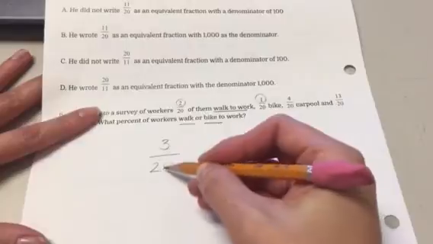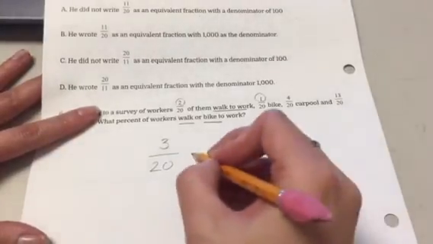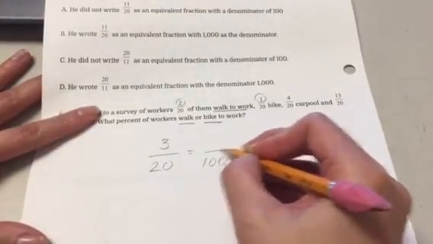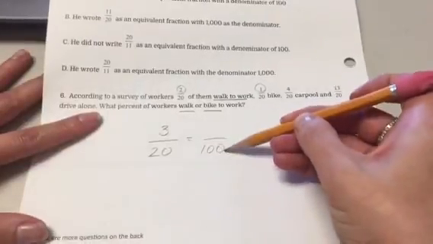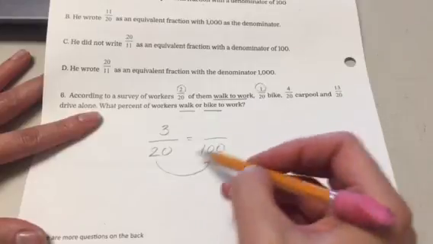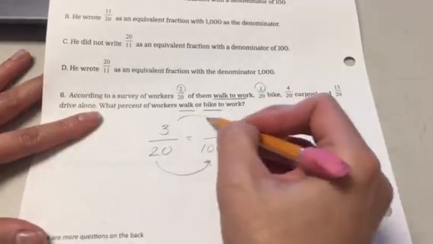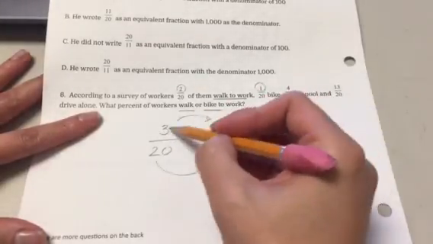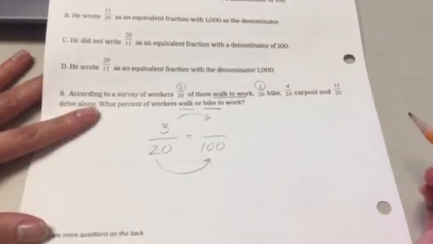But they want to know what percent that is. So again, you're going to need to turn that into a fraction with a denominator of 100. So you've got to figure out, how do we go from 20 to 100, and what would we do on top? You're going to do that same operation.